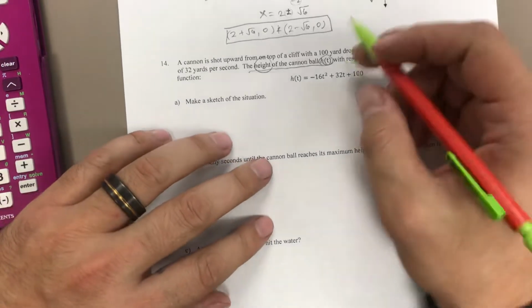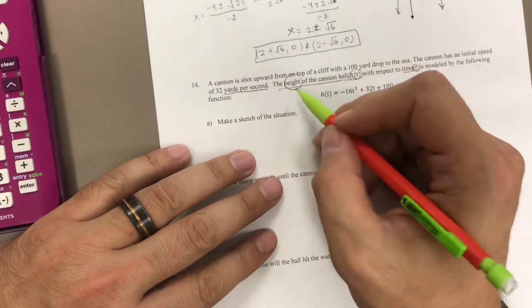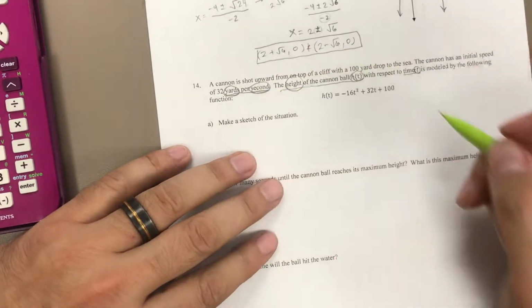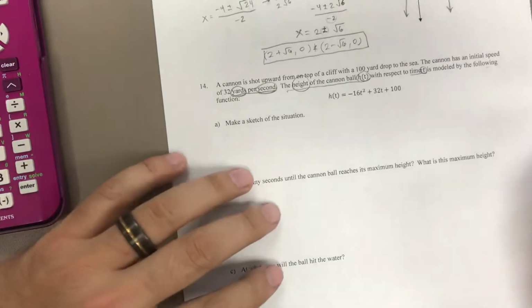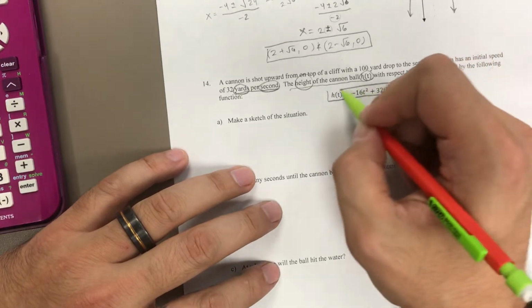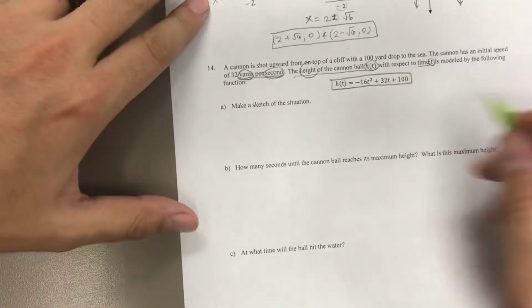So another thing you've got to watch out for is the units. If we just even have this velocity here, it gives us the units that we need. The height is going to be in terms of yards, the time is going to be in terms of seconds. That's kind of a cheap way to get those units pretty easily. All right, so we have this equation over here. We're going to use that pretty regularly when we're looking through our word problem. But first, let's make a sketch of the situation.